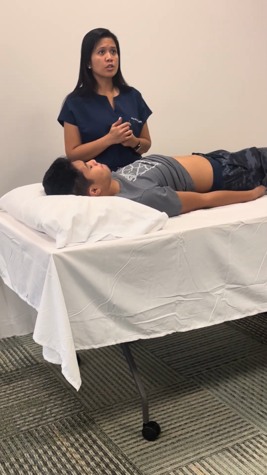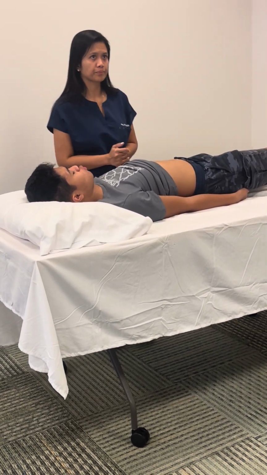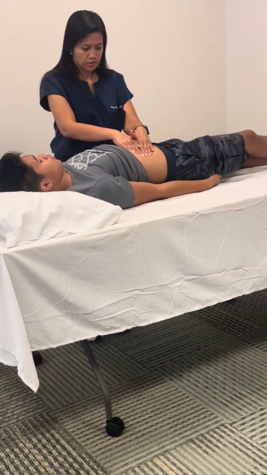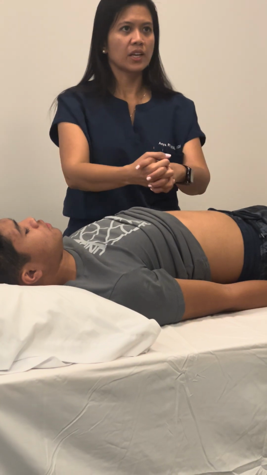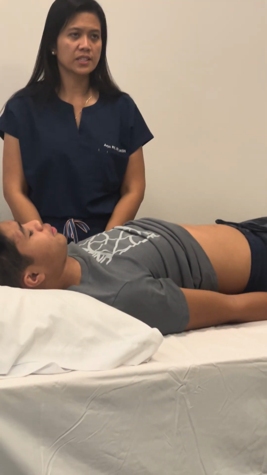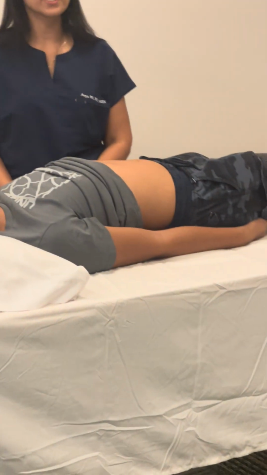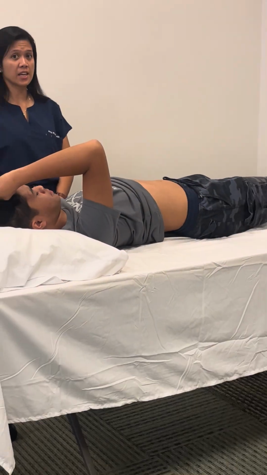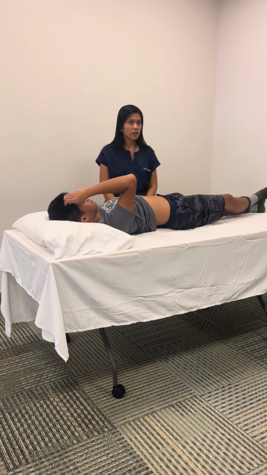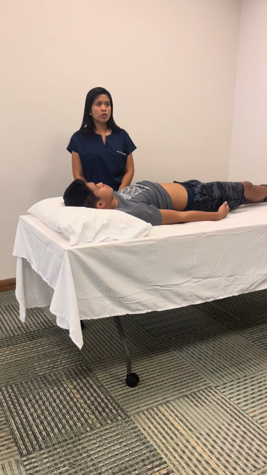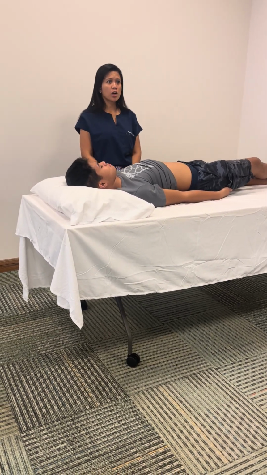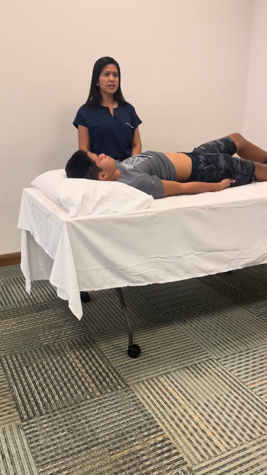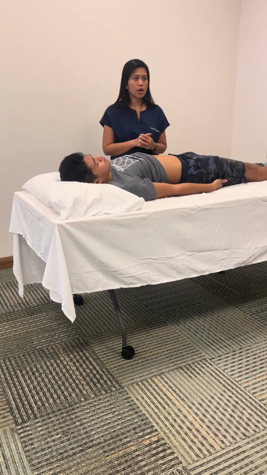So, moving down to the right lower quadrant. Some of the special tests you can do: find the anterior superior iliac spine, the hip bone on the anterior side, and then find the belly button, or the umbilicus.